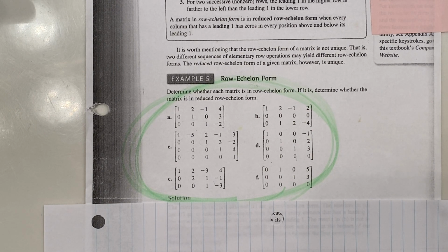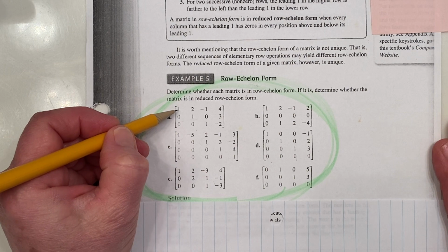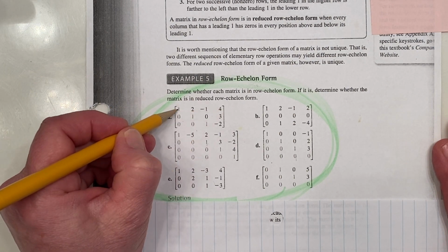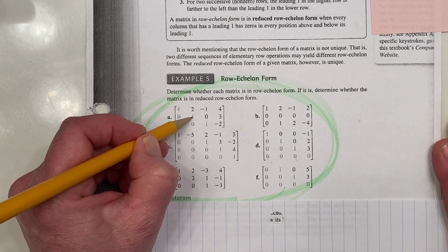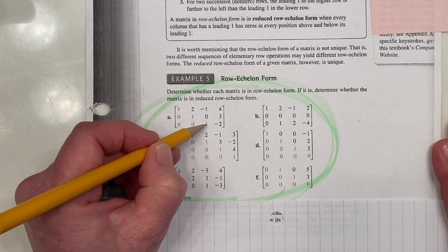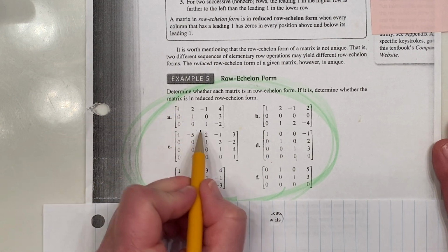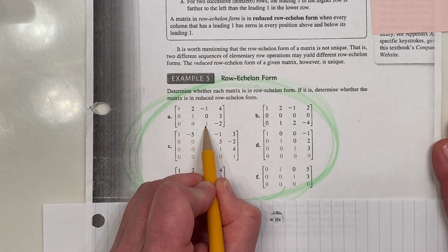For me, the first thing I'm going to do is look to see if any of these matrices are not in row echelon form. I think that's the first thing to tackle and inspect. So I'm looking for the first non-zero entries in the rows being 1s. Look at example A. This row up here starts with 1, I'm good. Then I have a 0, and then I have a 1 here, that's fine. Third row, 0, 0. The first non-zero should be 1. So far this is in row echelon.